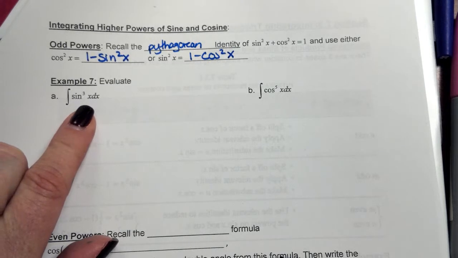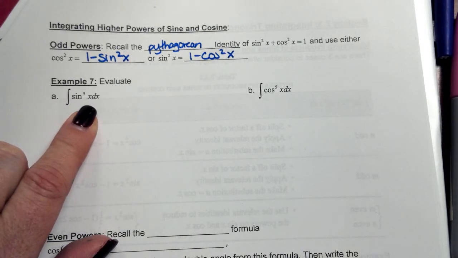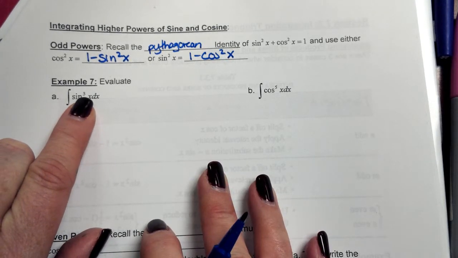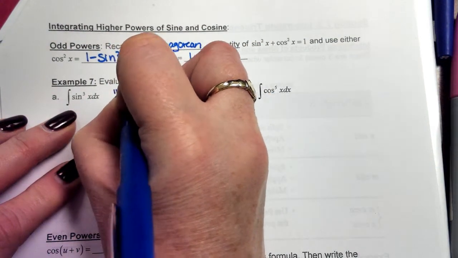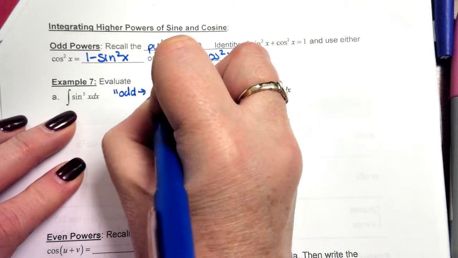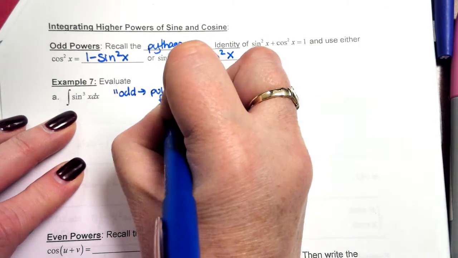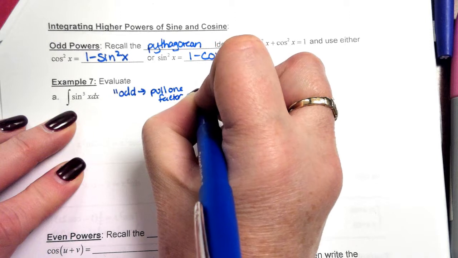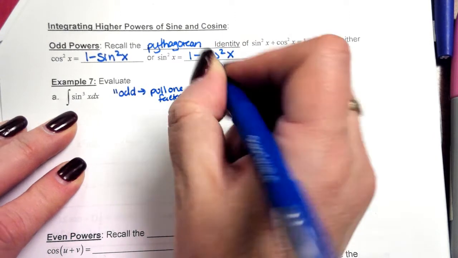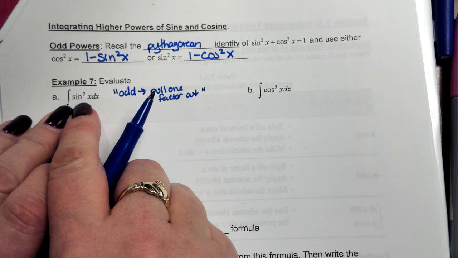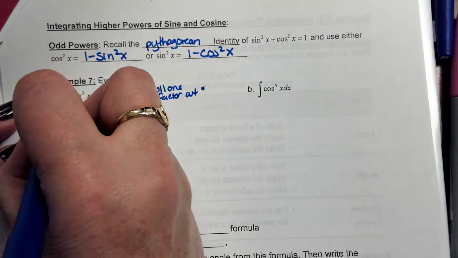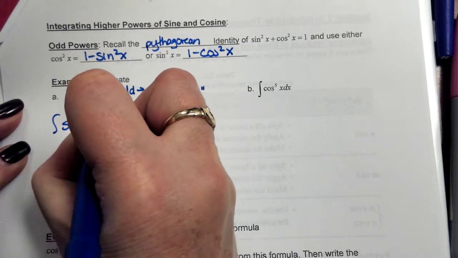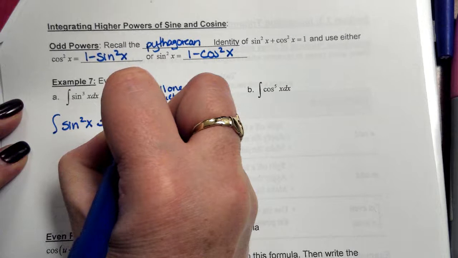So when you're looking at an integral that involves a power of sine or cosine that's not to the first power, you have to pay attention to whether or not this power is even or odd. And since this power is odd, and I kind of use this phrase, if it's an odd power, pull one factor out. So what I mean by that is we're going to rewrite the integral so that you have a sine raised to the second power and you want a linear sine function. So I can rewrite this as sine squared x times sine of x dx.